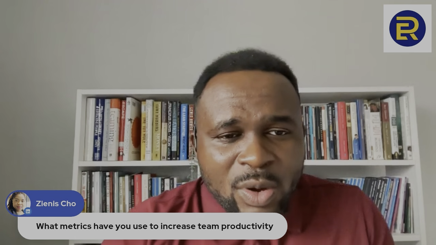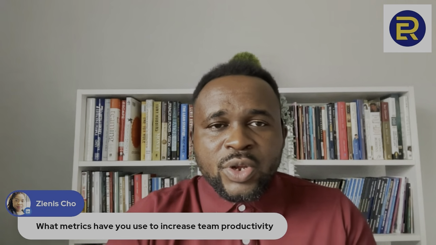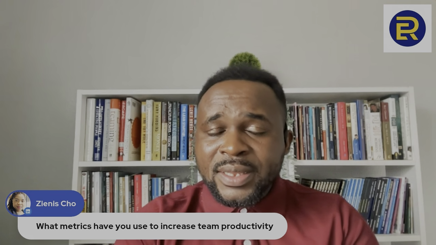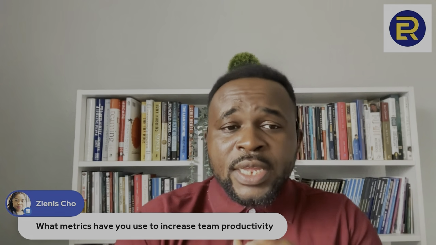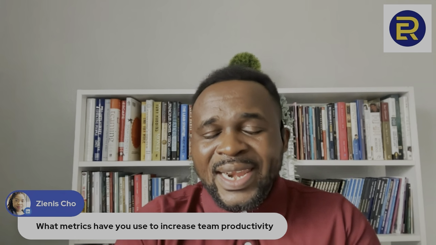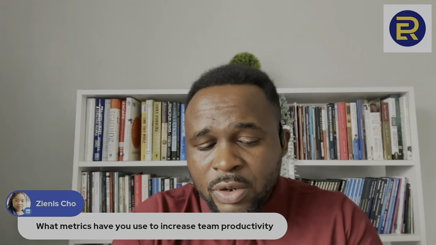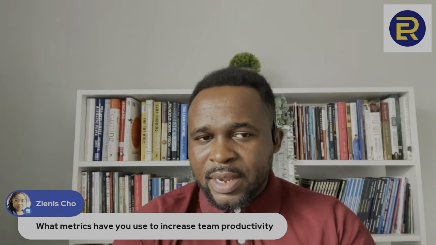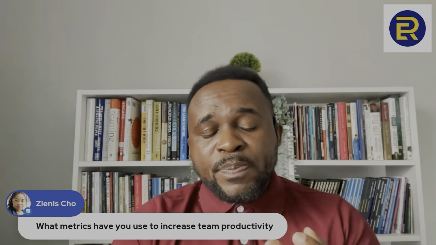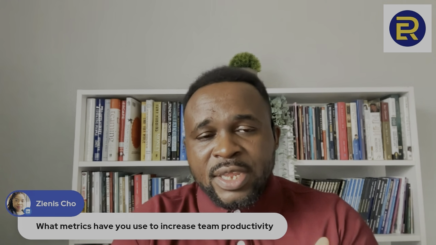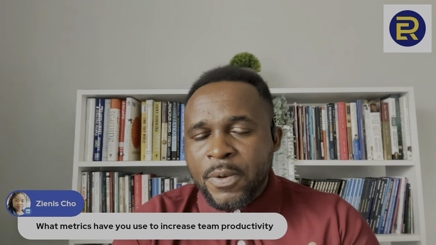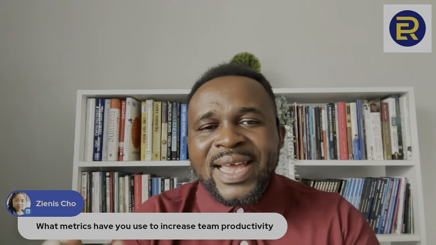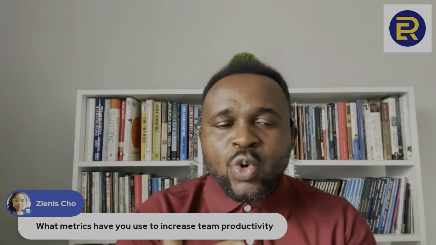The next question says: what metrics have you used to increase team productivity? Now, for you to increase team productivity, I think it's not about you using the metric. It's about using the metrics to understand what the different aspects are that are holding your team back. So to evaluate performance, you can look at the velocity chart, the burndown chart as well, the sprint report. But to increase productivity, you use data from these metrics to look at how you can improve.